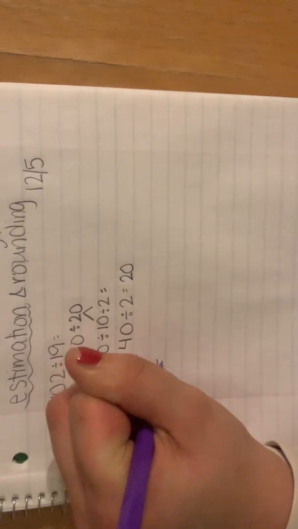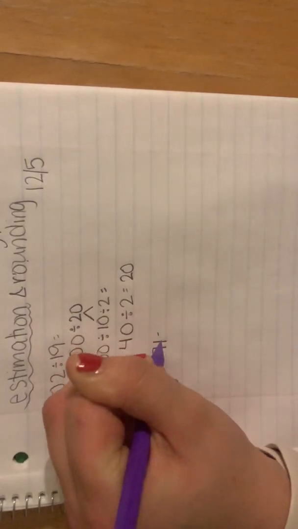All right, the next one. 149 divided by 71. Oops, and I'm gonna put the squiggly lines just to reinforce the fact that our objective today is using basic facts to estimate quotients with 2-digit divisors.